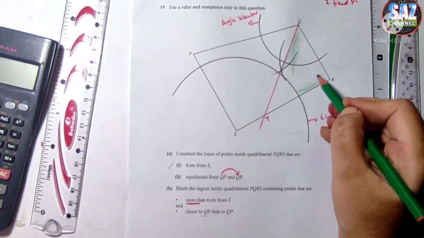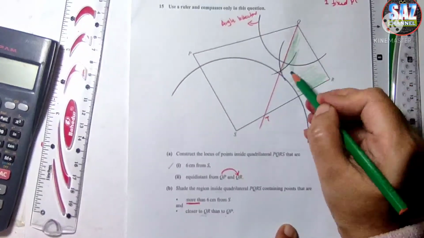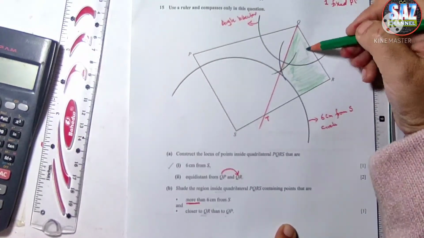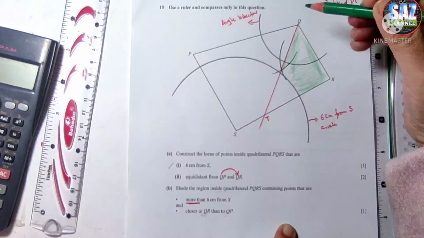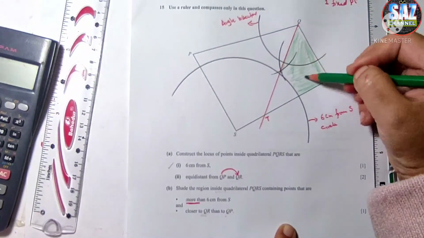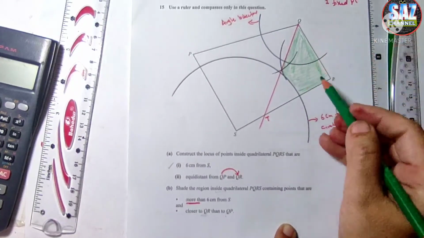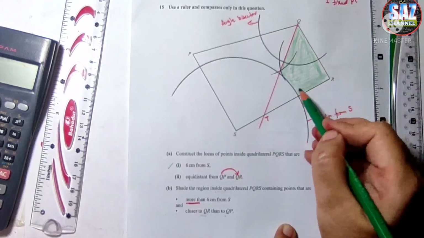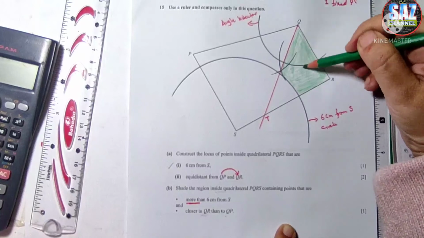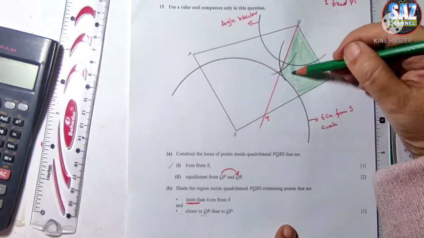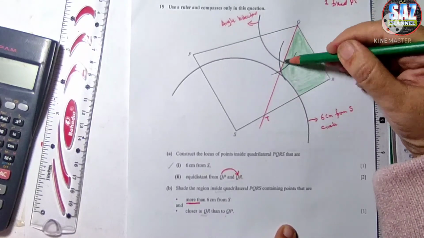I hope students you are really clear how we decide which one will be the required region, because the question says that the required region is more than 6 centimeter. So we are not going inside the circle. And the second thing is that we have to remain closer to what? We have to remain closer to QR than to QP, and we have to remain more than 6 centimeters from S.